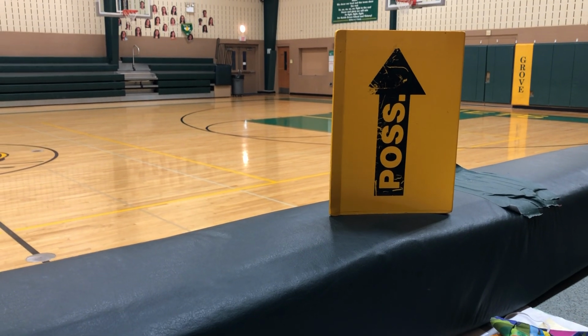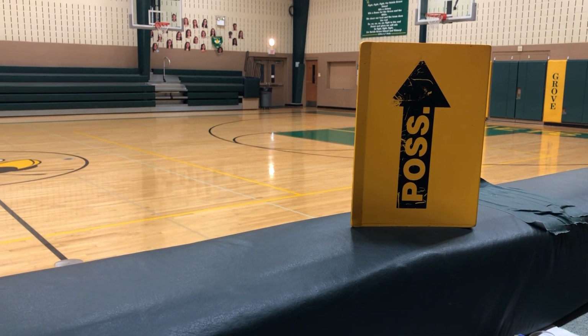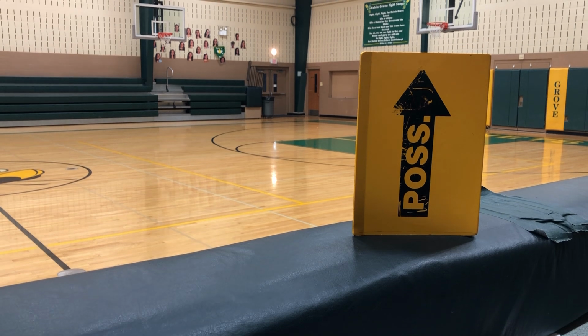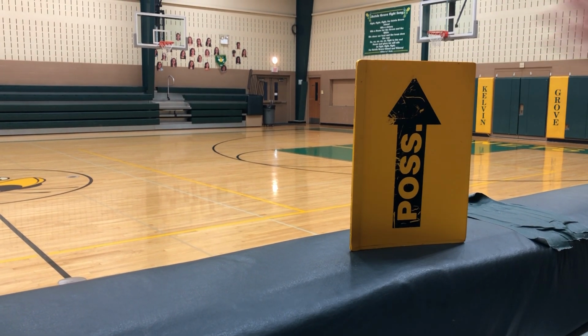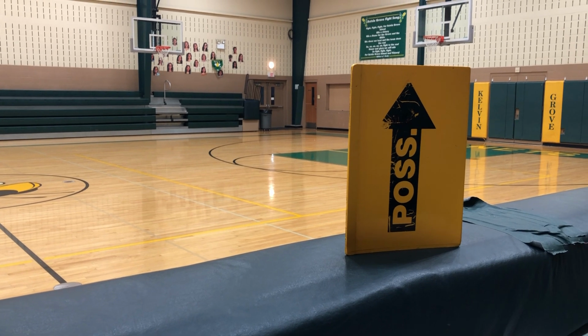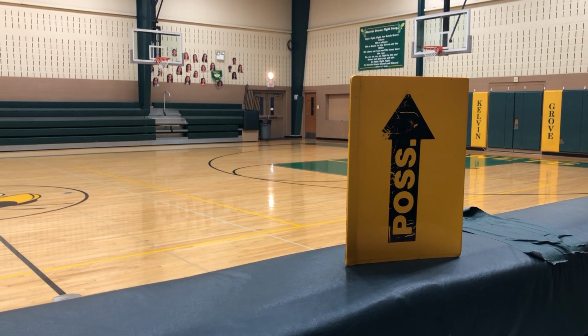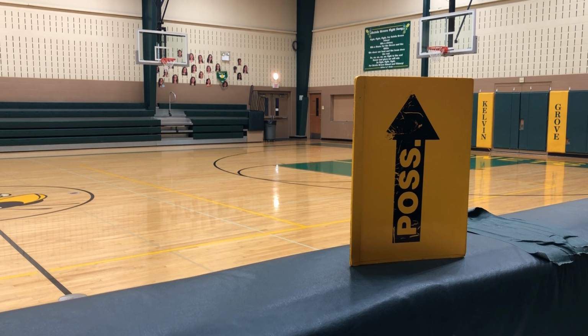So the possession arrow works with which team would get the possession if a jump ball were to occur. So at the start of the game, it's up because the jump ball hasn't happened yet.